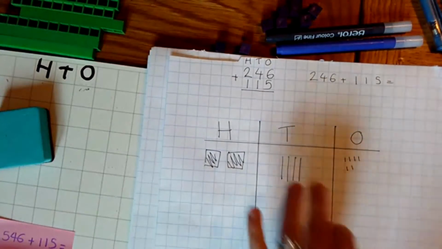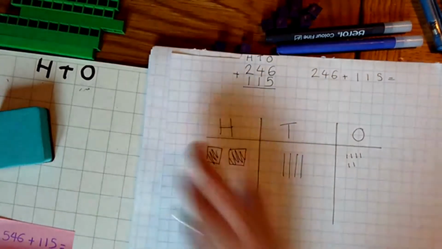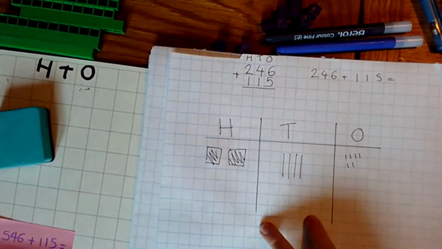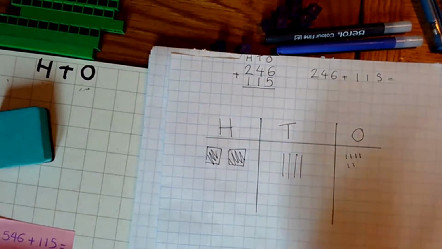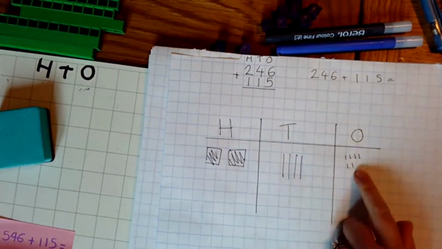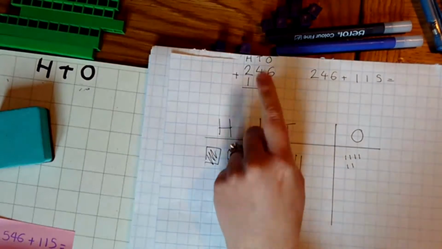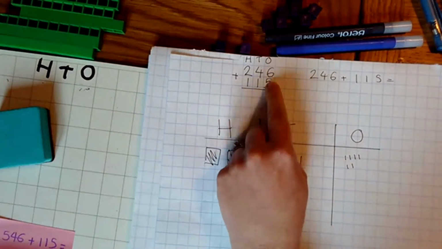Fantastic. So you've got your first number in your place value chart. You've drawn your Deans. Remember, skinny chips, little dots, and your big squares. I've used a ruler to draw my place value chart. If you have access to one, that's fantastic. Right, I'm going to do my second number.